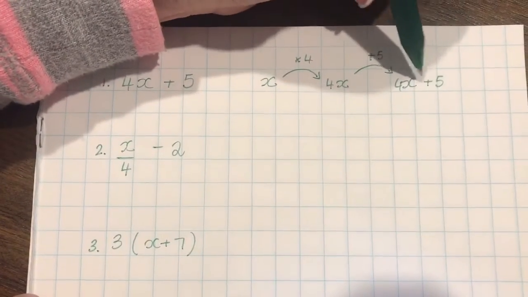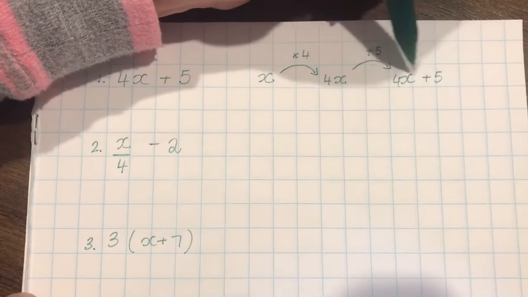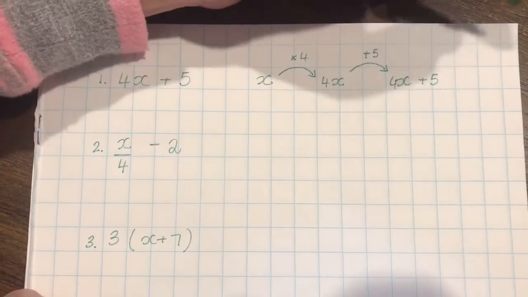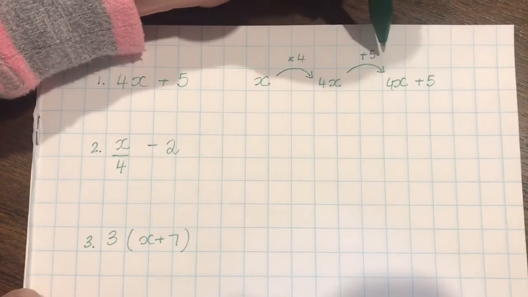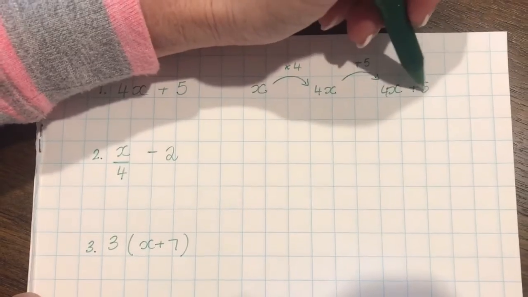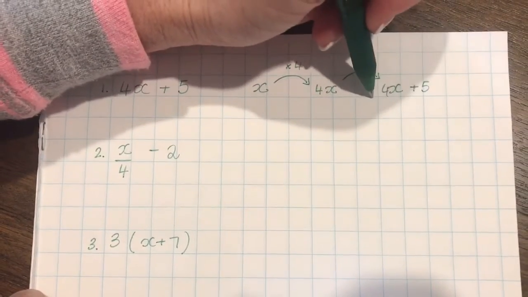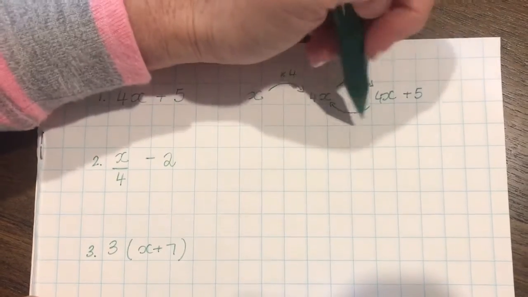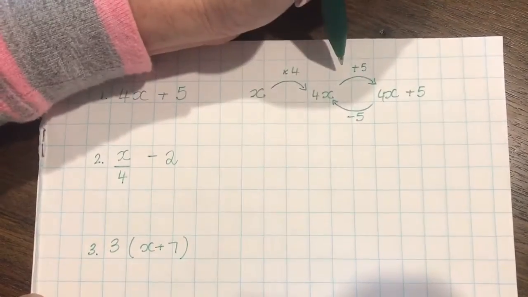Now, what we want to do now is work out how do we go from this expression back to having x by itself. And what we have to do is undo each of these operations almost backwards. So the first thing we've got to undo is this plus 5. And we're going to undo it by using the inverse operation of plus 5, which is minus 5.